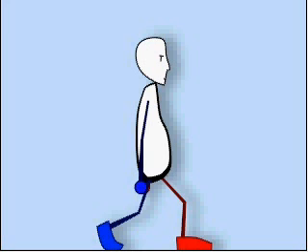As you can see, blue foot, blue hand, and you might not be able to see, but red hand and red foot. The reds are the ones that are behind, the blues are in front, so it's easy to tell which leg's in front or which arm's in front.